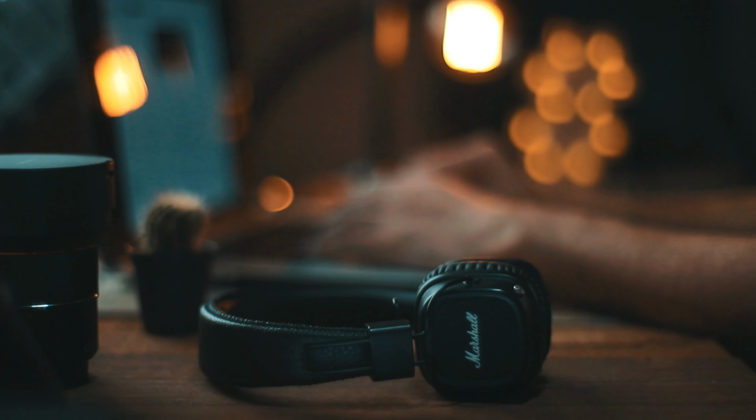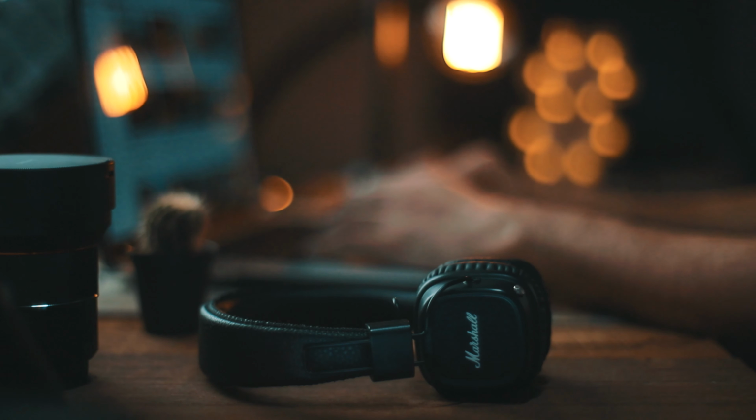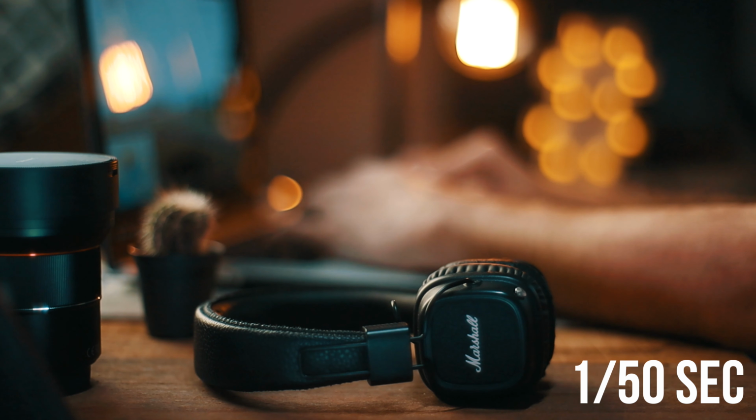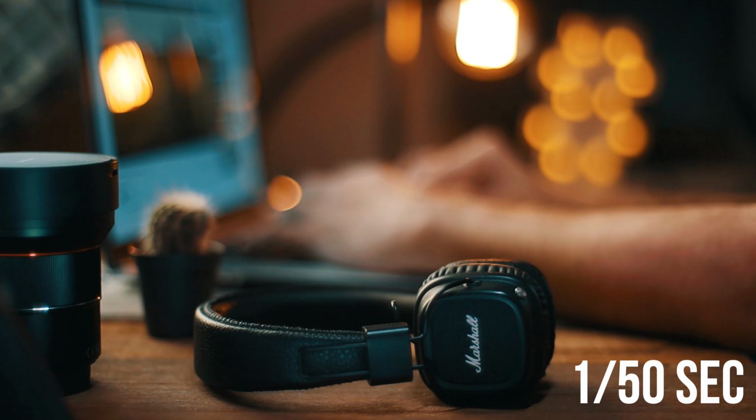So the solution to this is really easy and simple. All you need to do is make sure that you bring your shutter speed down to at least 1/50th of a second, and it should get rid of that nasty flicker that you see.